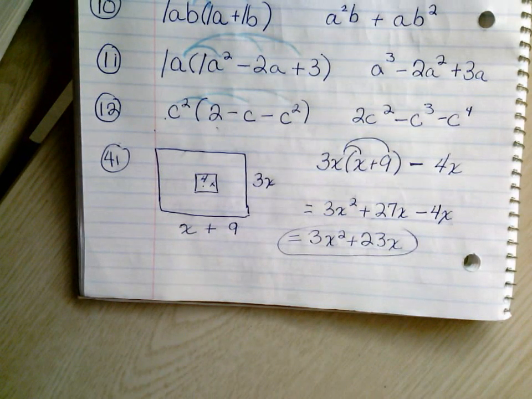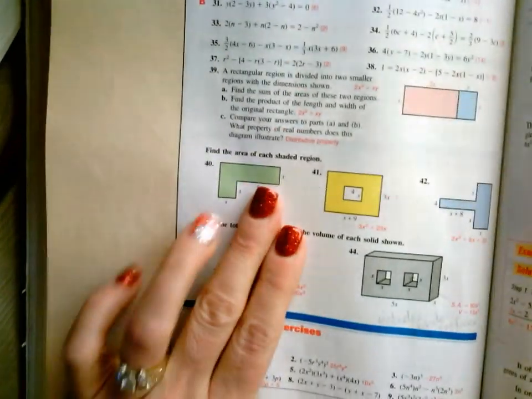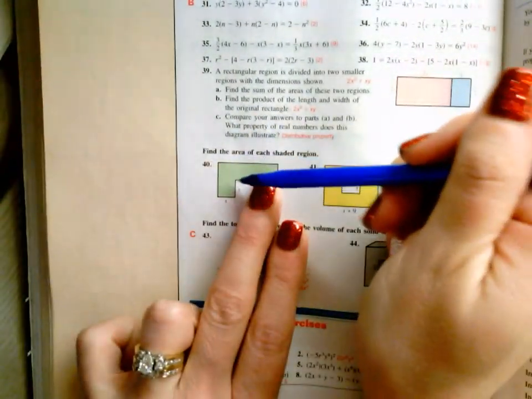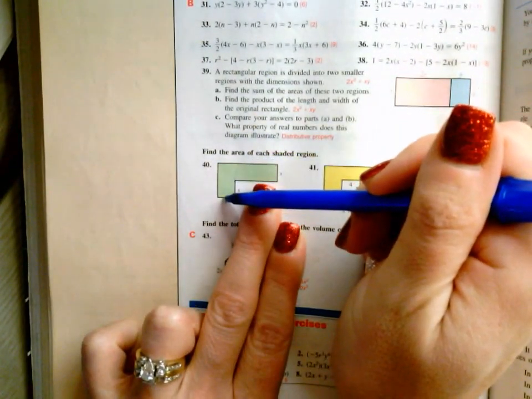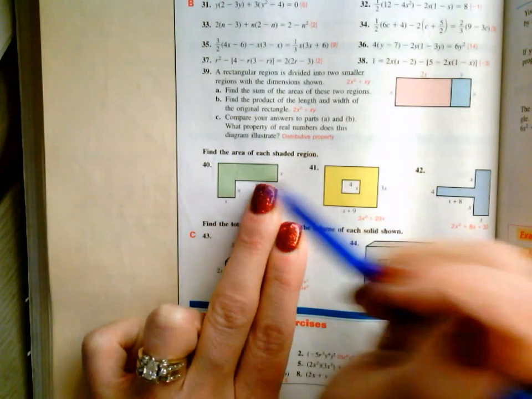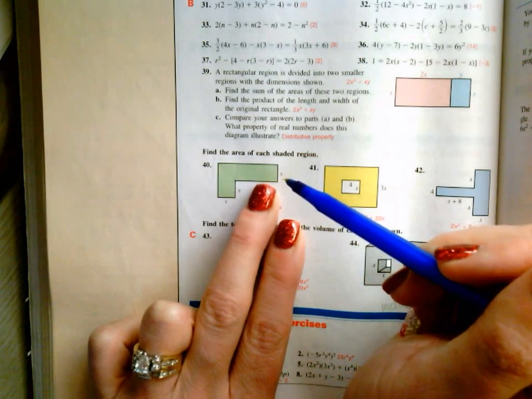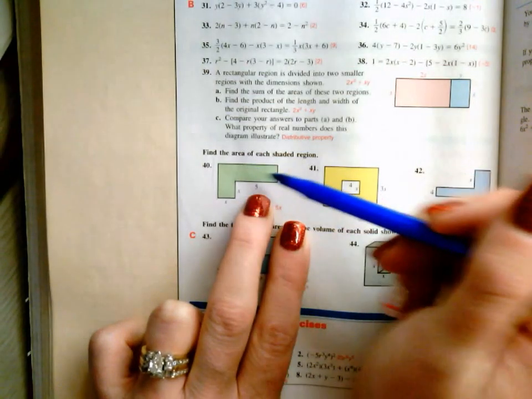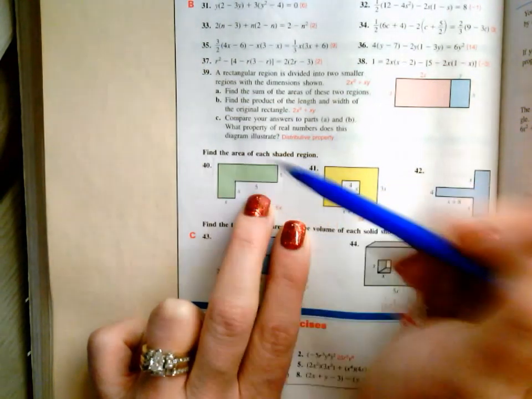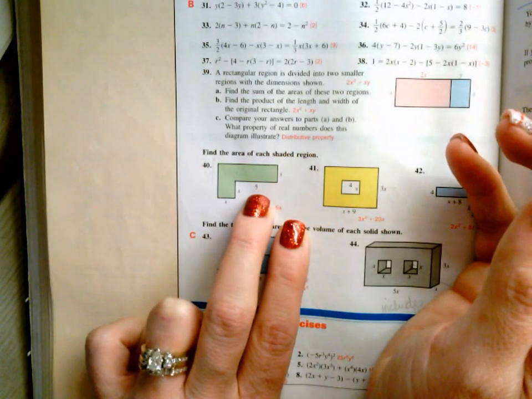Okay? For number 40, you'd simply have to look at it and figure out what one piece of the rectangle is and add it to the other piece of the rectangle. If I were you for number 42, I would solve what this is. X times, well, what's the height? Well, it's x and x. Okay? And this piece here is 5 and x. Add them together and you'll have your area.